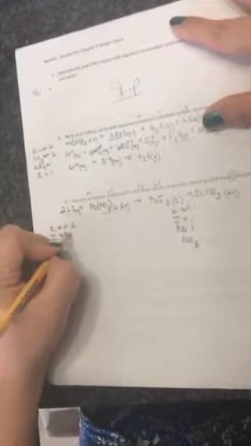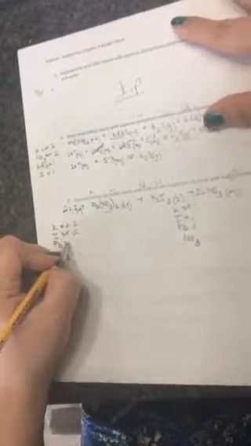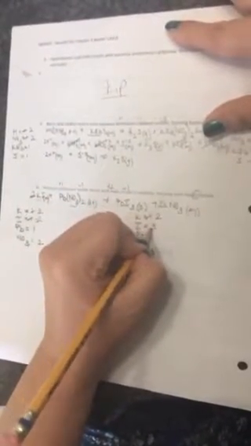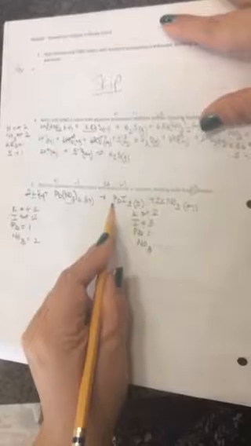And so my numbers now become 2, 2, 1, 2, 2. What in the what? Lead iodide.